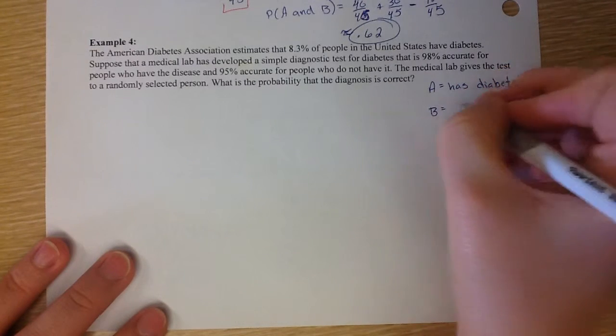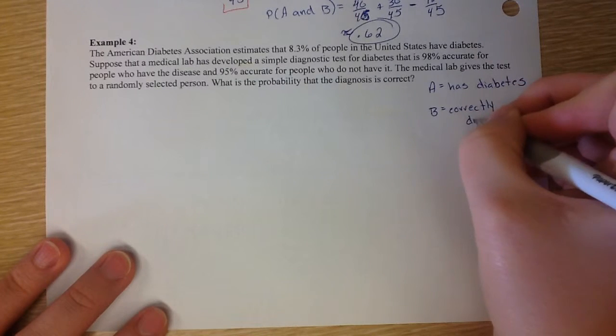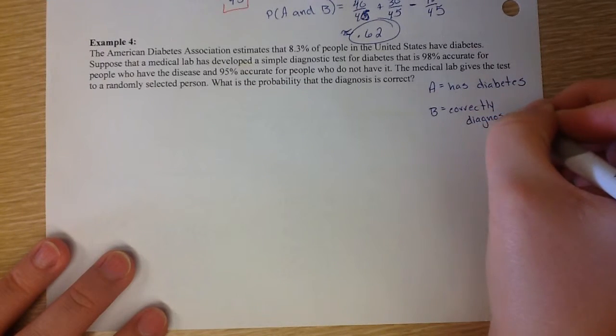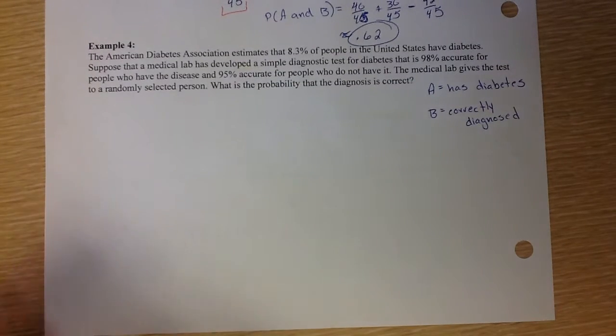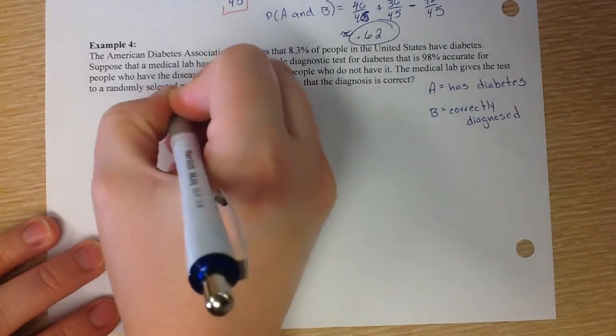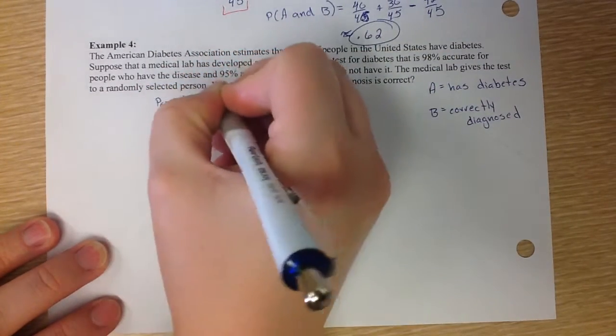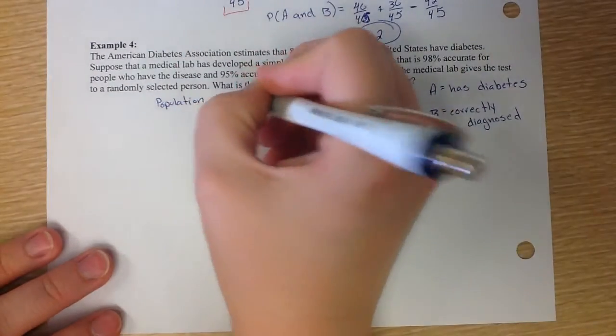And we have event B, they were correctly diagnosed. Okay. So event A is they have diabetes, event B is they're correctly diagnosed. Let's look at this one a little differently. I'm going to create a bit of a table, kind of a tree-ish diagram. So let's start. If this is the entire population of the U.S., population of the United States.